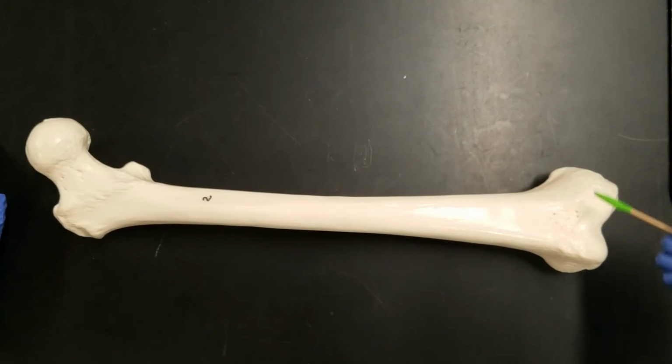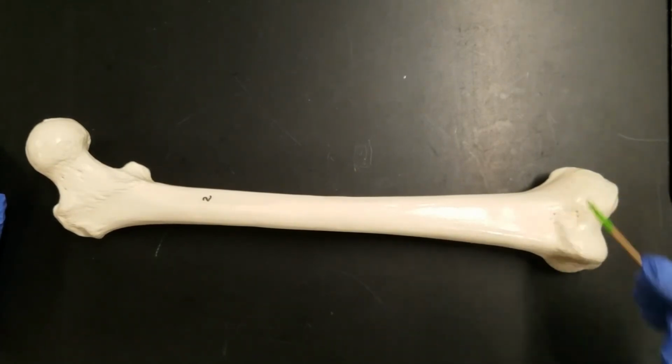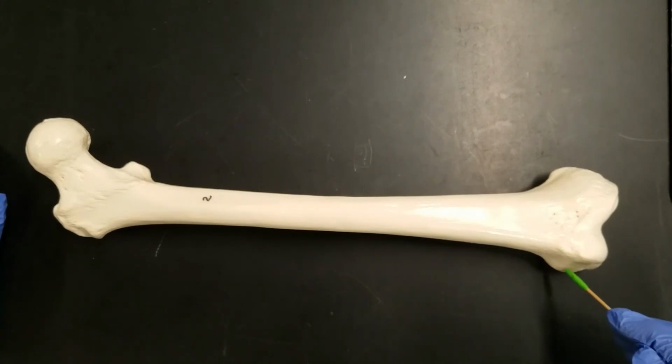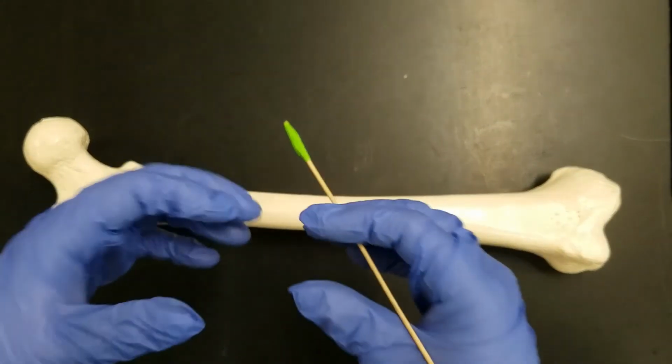Now, above the condyles, we have these rough areas. These are the medial and lateral epicondyles. Remember, epi means above, so it sits above the condyle.